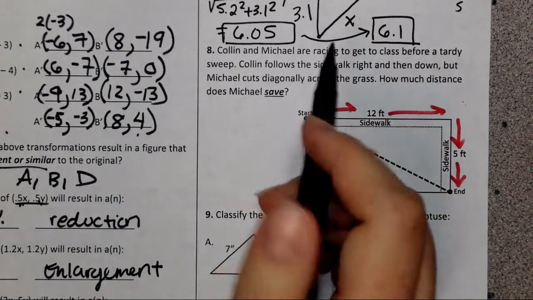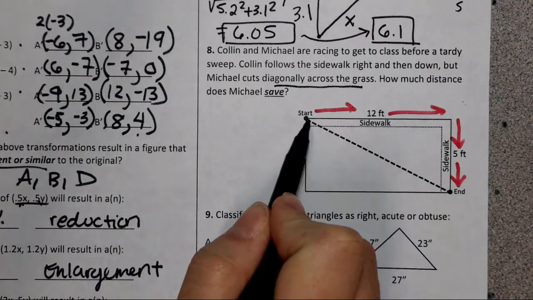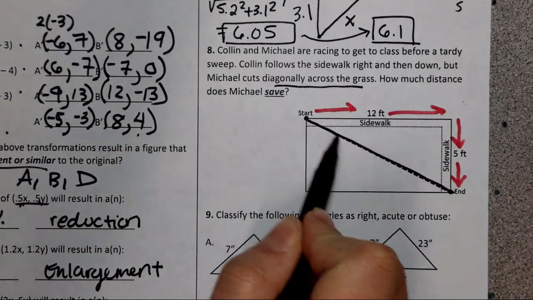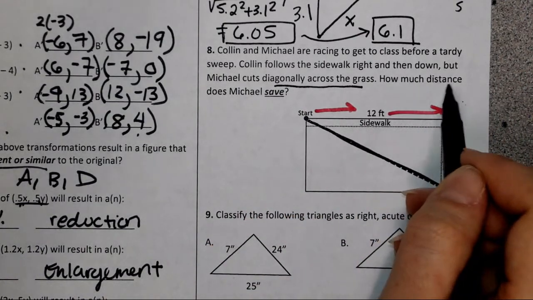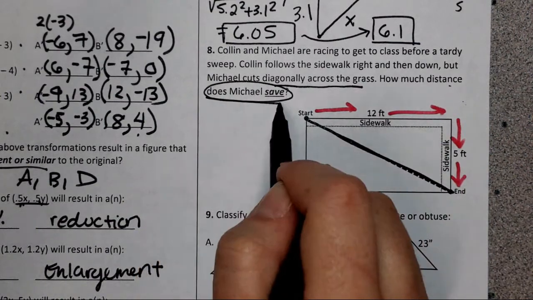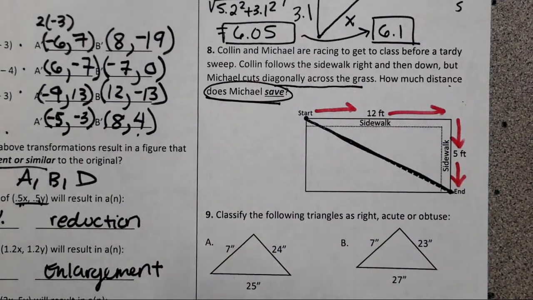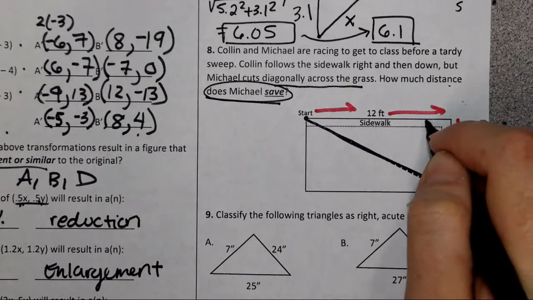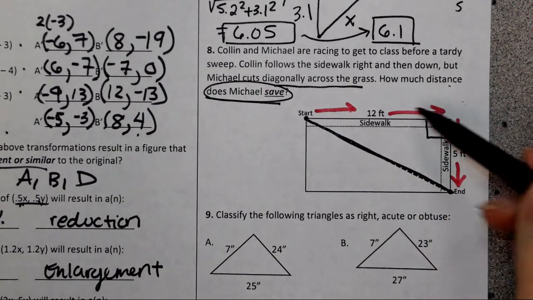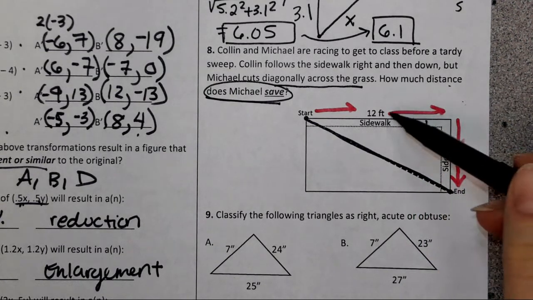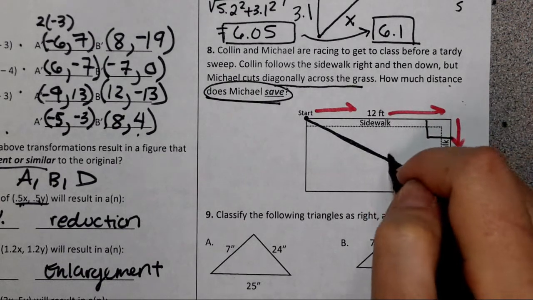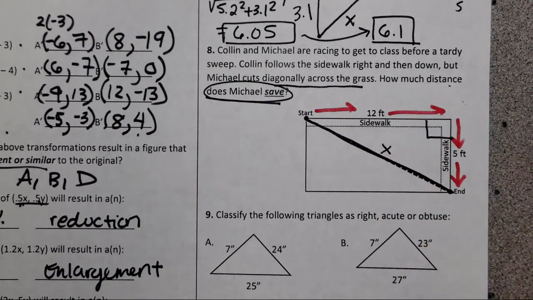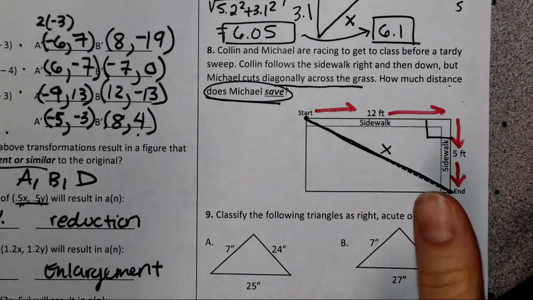But Michael cuts diagonally across the grass. So this is Michael. Okay. How much distance does Michael save? So it's pretty apparent just from looking at the picture that this is a Pythagorean theorem problem. You've got two legs. You're finding the hypotenuse. Okay? That's part of the problem.